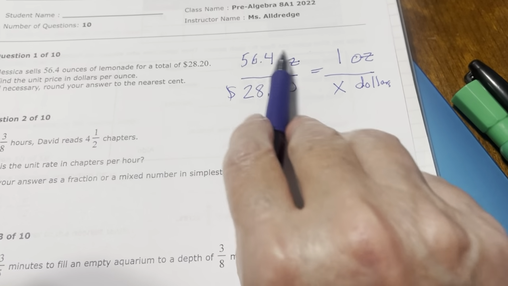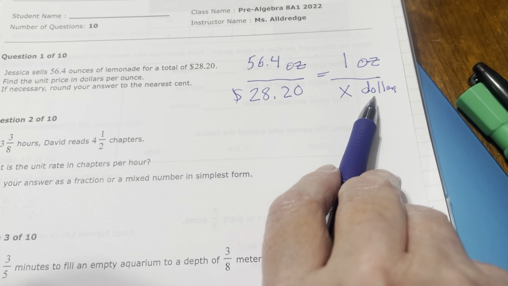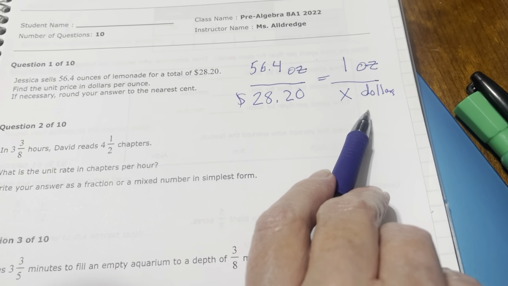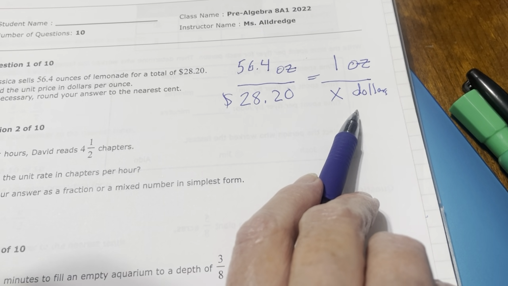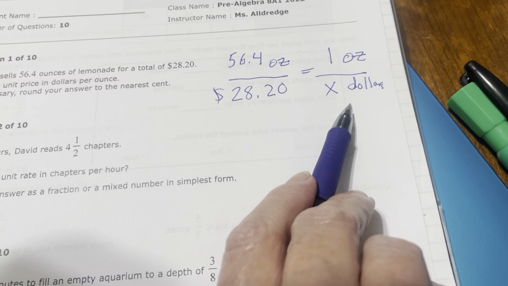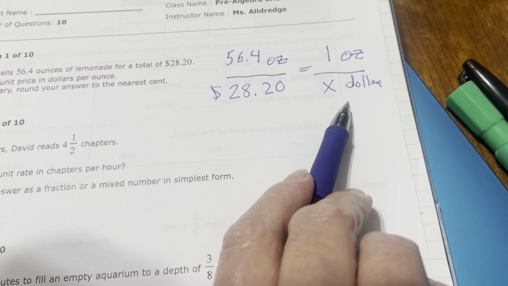And if this was flipped over, no biggie. I would just flip this one over. I just have to match ounces with ounces and dollars with dollars. So now I have a good proportion. So I'm going to go ahead and use cross multiplication.